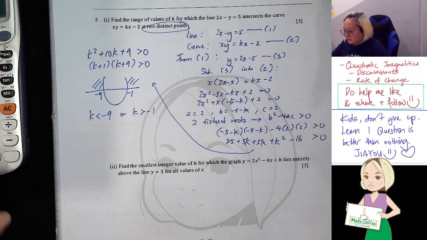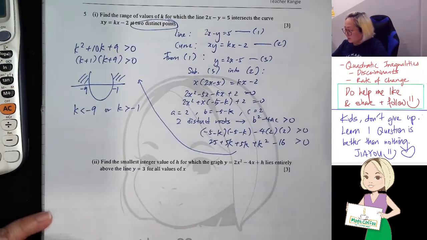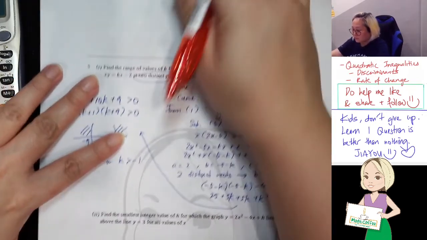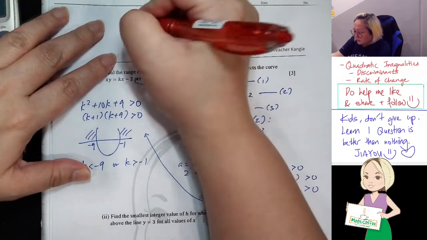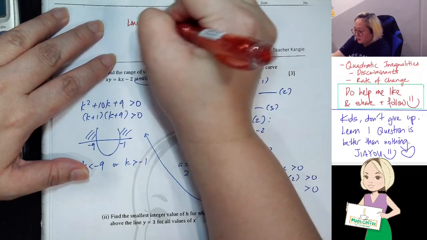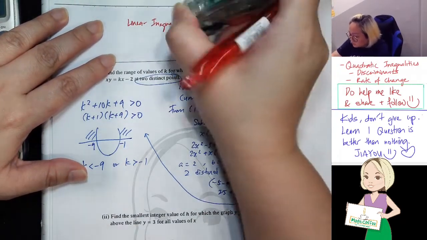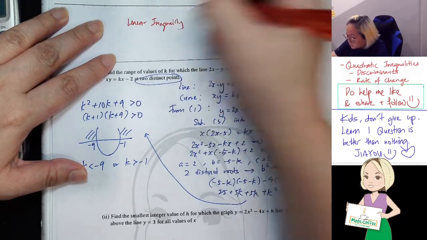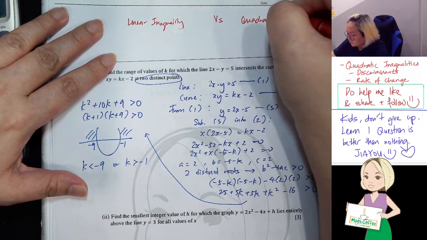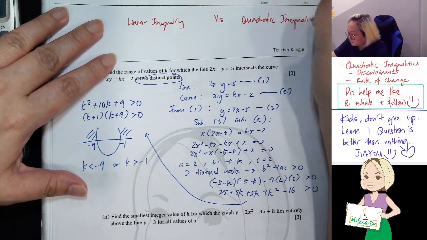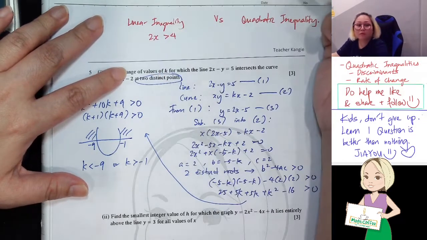Can you explain the difference between quadratic inequality and linear inequality again? Linear inequality is just like, for example, 2x more than 4.